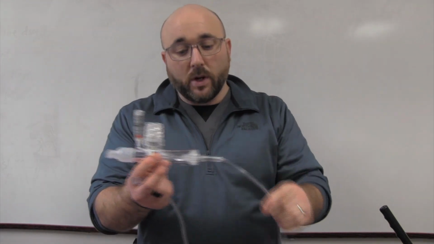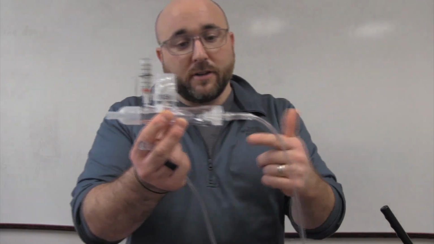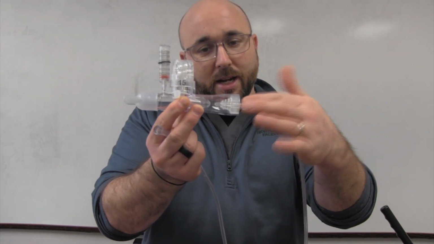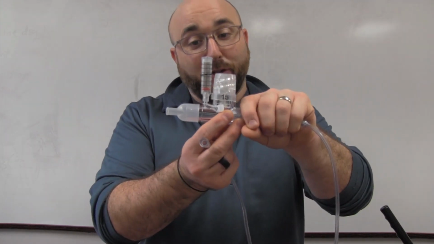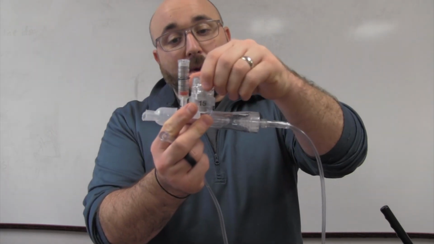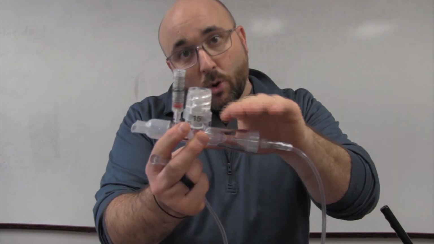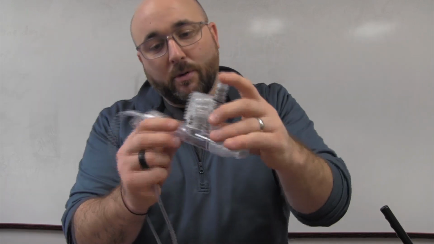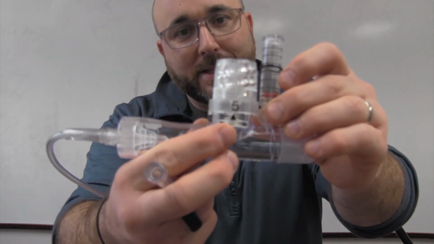So what it's going to do is convert the flow that's coming in from this side right here, and it's going to add a lot of extra flow coming to the patient, and then when they exhale, they're going to have expiratory resistance. And that expiratory resistance is going to be controlled by this guy right here.